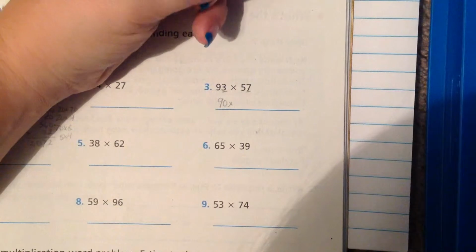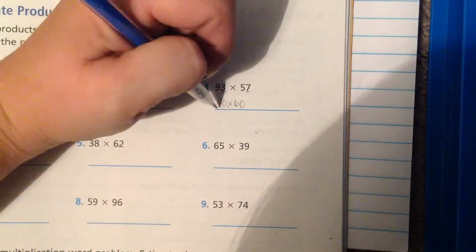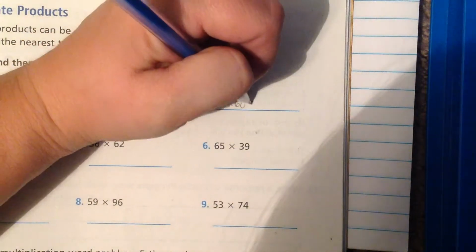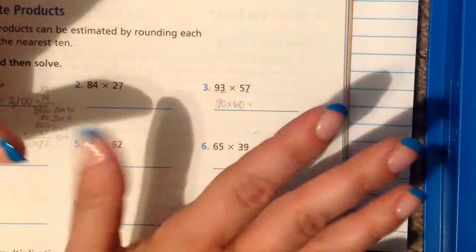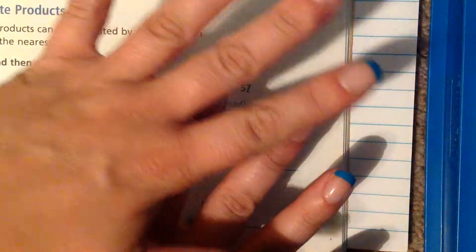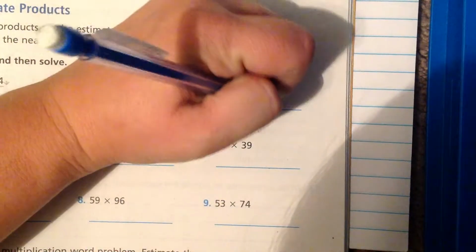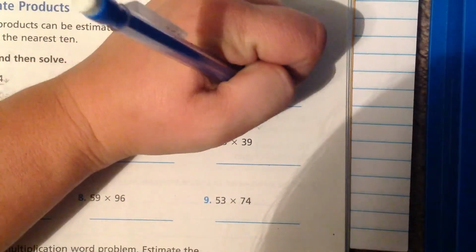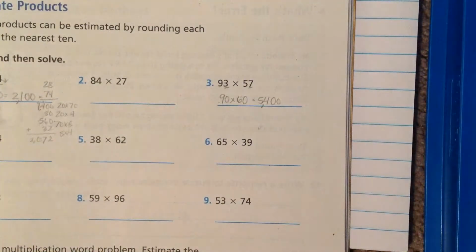My 7 tells me that I'm going to round up to 60. So now I have 9 times 6, which I know my nines trick. Remember, I put down that 6th finger. I have 5 on this hand and 4 on that hand. So my answer is 54. And I have 2 zeros. So my answer is going to be close to 5,400.